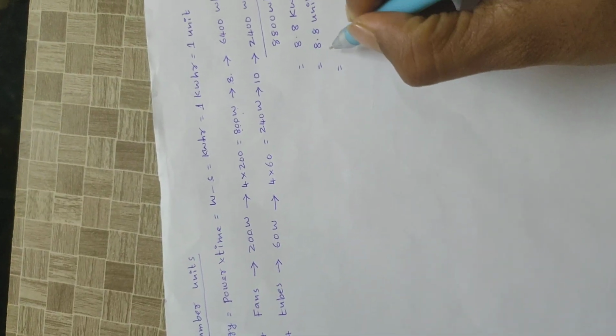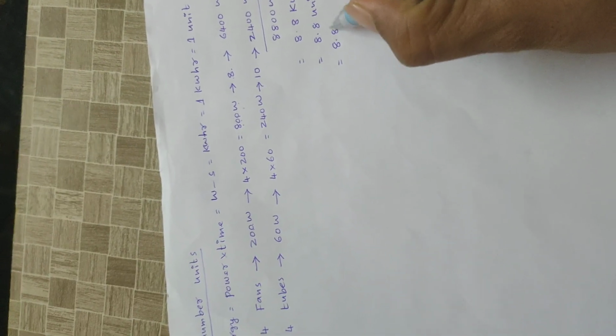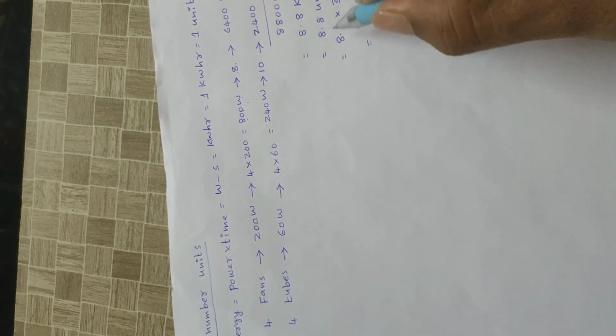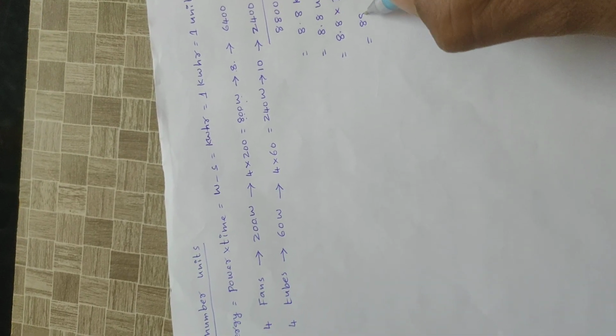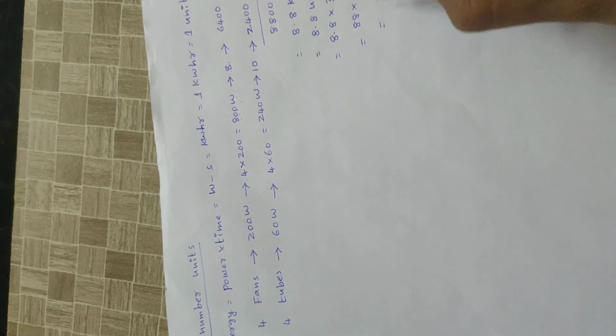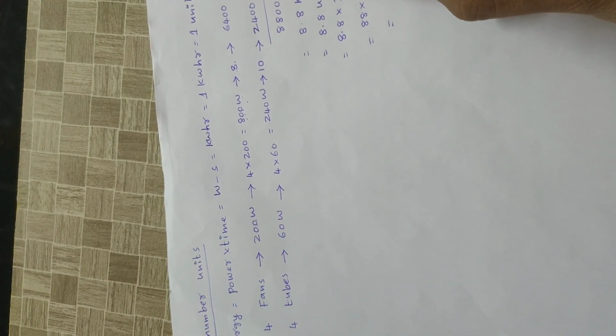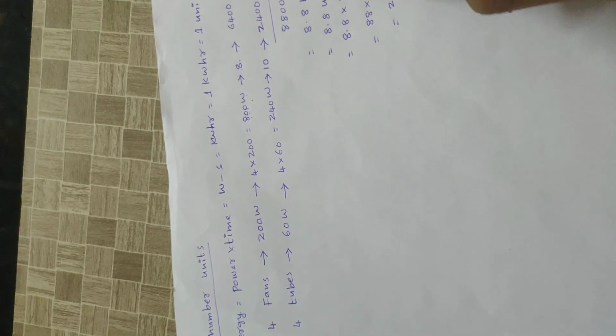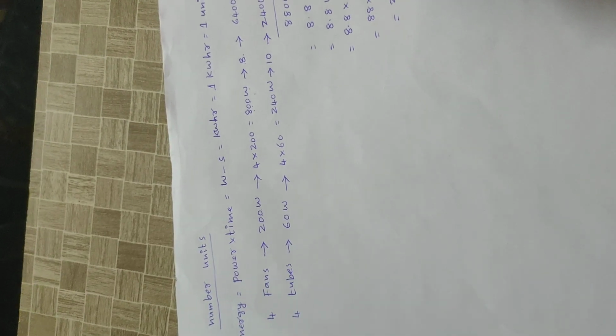Per month, assume an average of 30 days. 8.8 into 30, that is 88 into 3, gives 264 units. Assume the cost per unit is 5 rupees. Then 264 into 5 is 1320 rupees as the electricity bill.